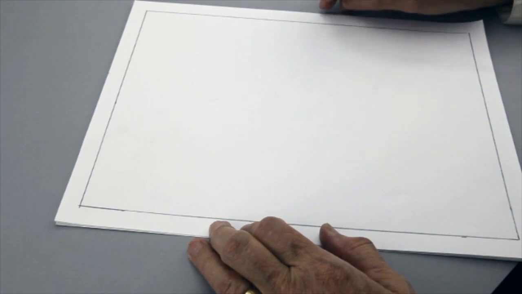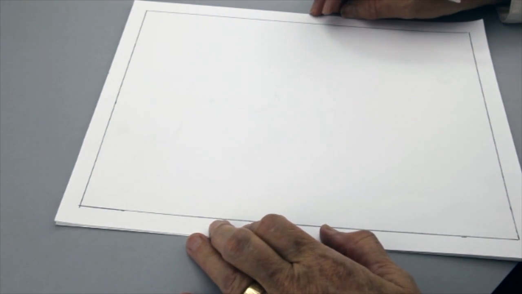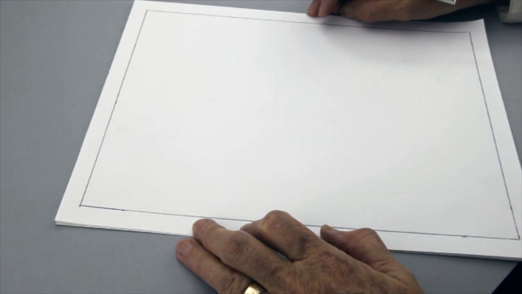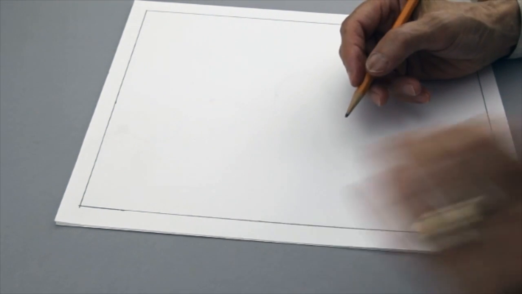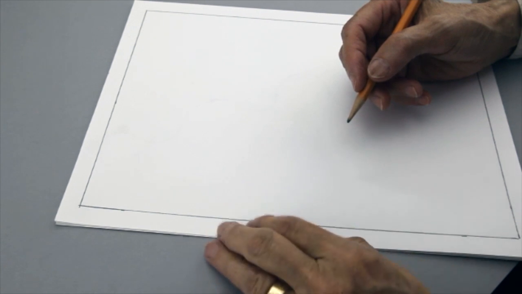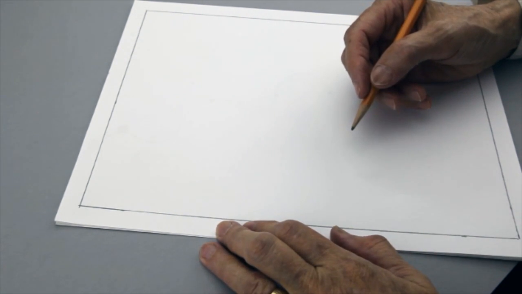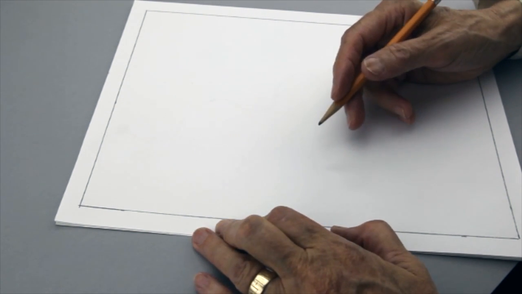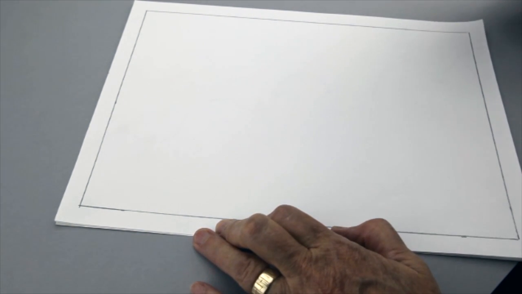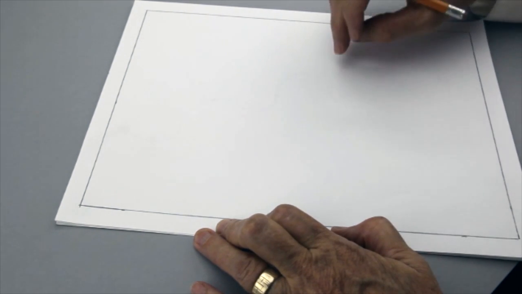Now, another thing that I want to tell you about when you draw with pencil. What happens when you draw with pencil is the graphite smears. And so you can smear your artwork really, really quickly and easily. So try not to smear it. And there is a way not to smear your artwork, which I will show you in just a second. But before I do that, I want to show you the next step.